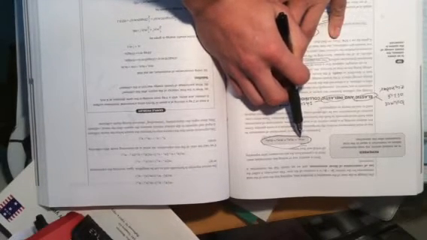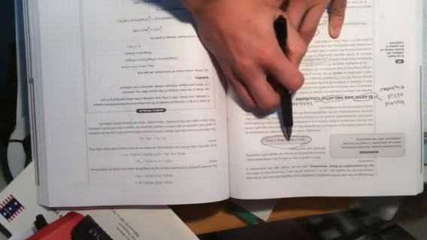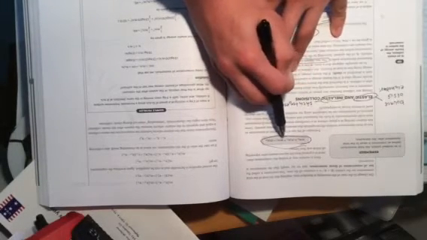The next lesson would be the law of conservation of linear momentum, as you see right here. We can flip the page to see the formula that we would use, which would be m1 times v1 initial plus m2 times v2 initial equals m1 times v1 final plus m2 times v2 final.